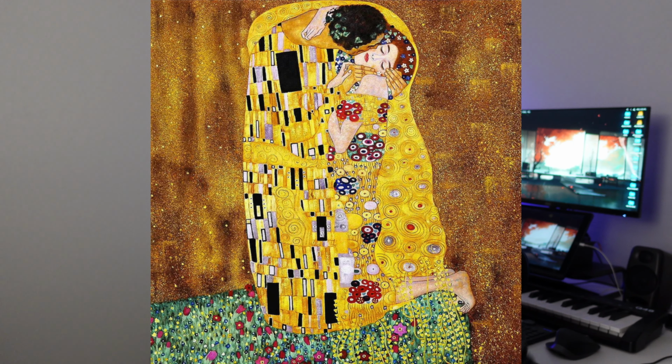Today I decided to use Gustav Klimt's The Kiss. I don't know anything about this. I don't know anything about art history. I know very, very little. My goal is just to look at the image, try to see what I can get out of it, and then try to turn it into musical form.